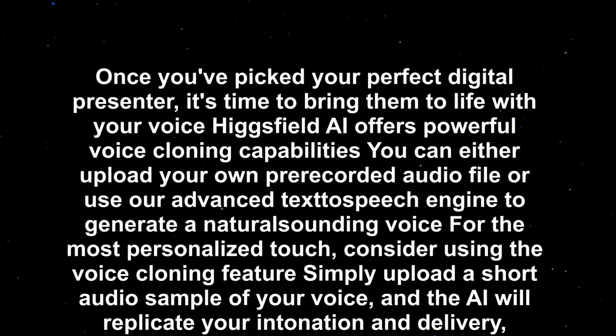Once you've picked your perfect digital presenter, it's time to bring them to life with your voice. Higgsfield AI offers powerful voice cloning capabilities. You can either upload your own pre-recorded audio file or use our advanced text-to-speech engine to generate a natural-sounding voice for the most personalized touch.